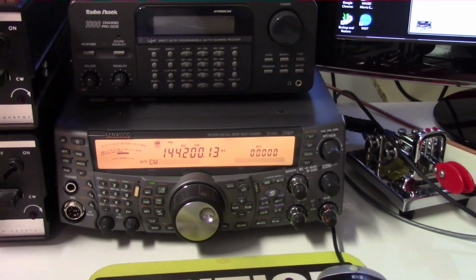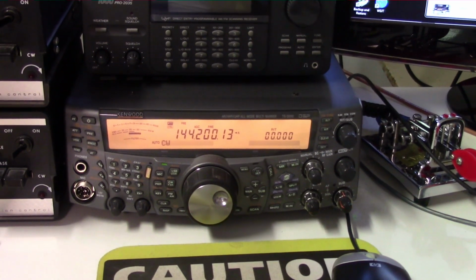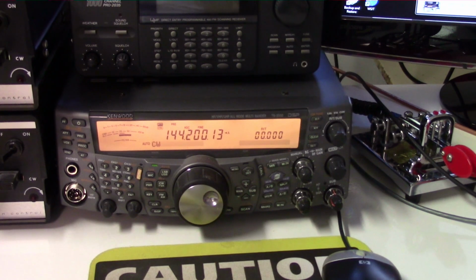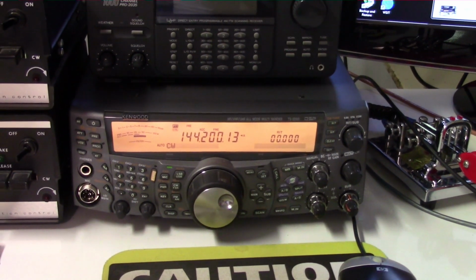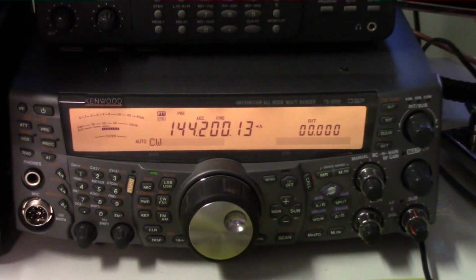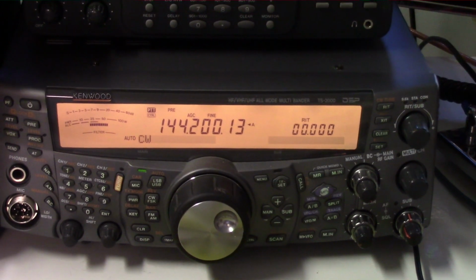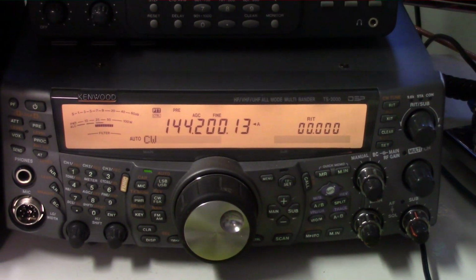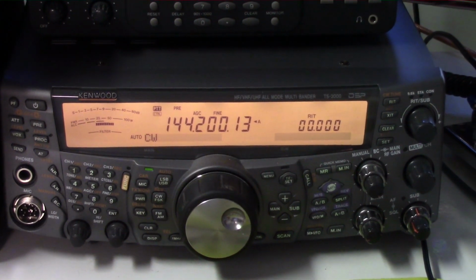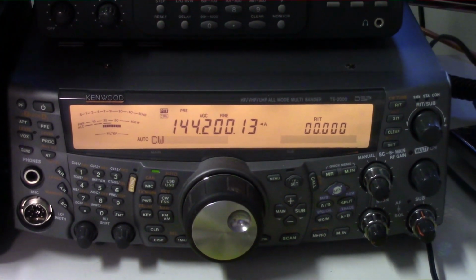Okay, a couple of real quick points that I want to make here. I'm going to inject this little segment between a couple of the video clips. I forgot to mention that when making these MDS measurements, the RF signal generator is set to generate just a single carrier, no modulation on the generator whatsoever.